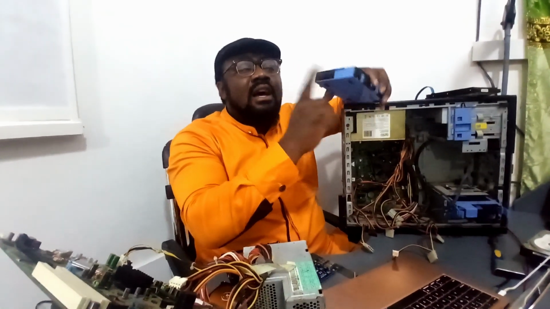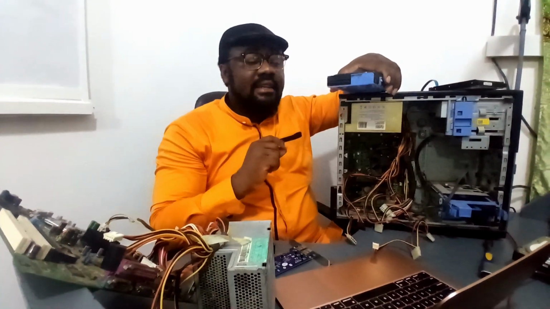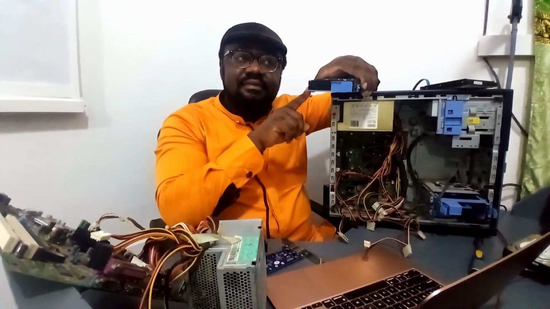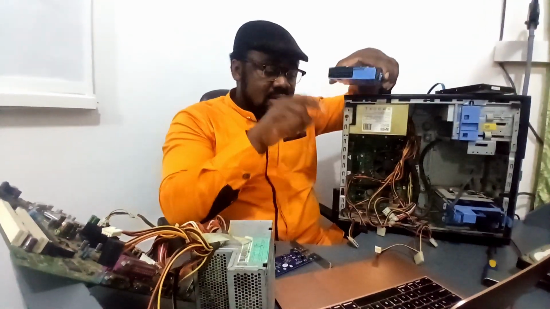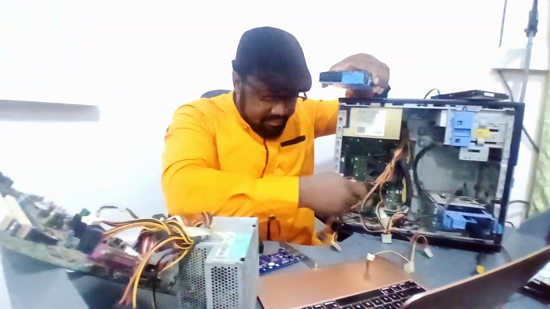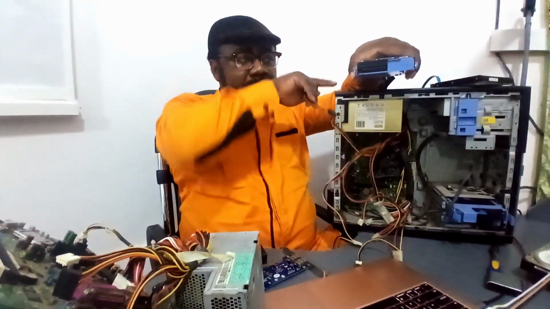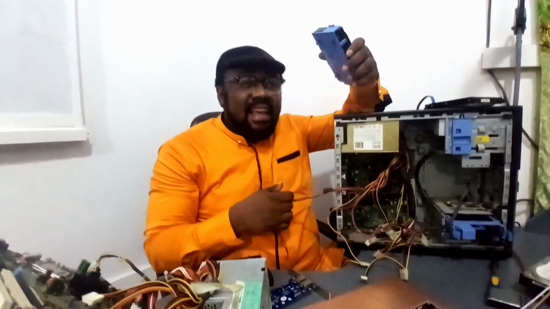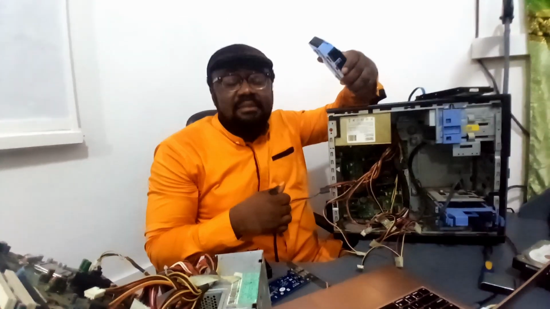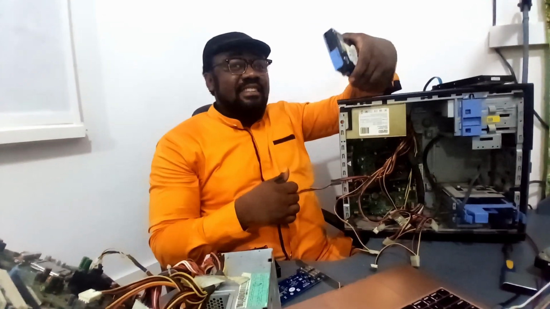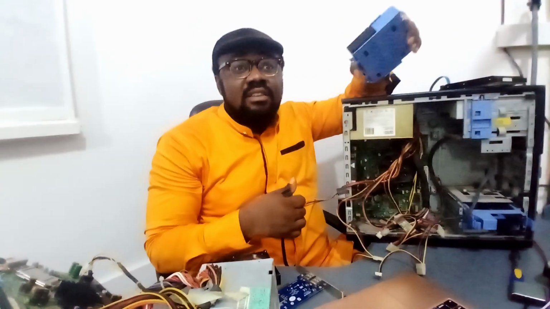Okay, now this particular component is one of the most important ones. We learned that it's a peripheral. Okay, it needs power to function. It needs what? So this connector is what is designed to power this extremely important component. This is one of the most extremely important components in your computer.